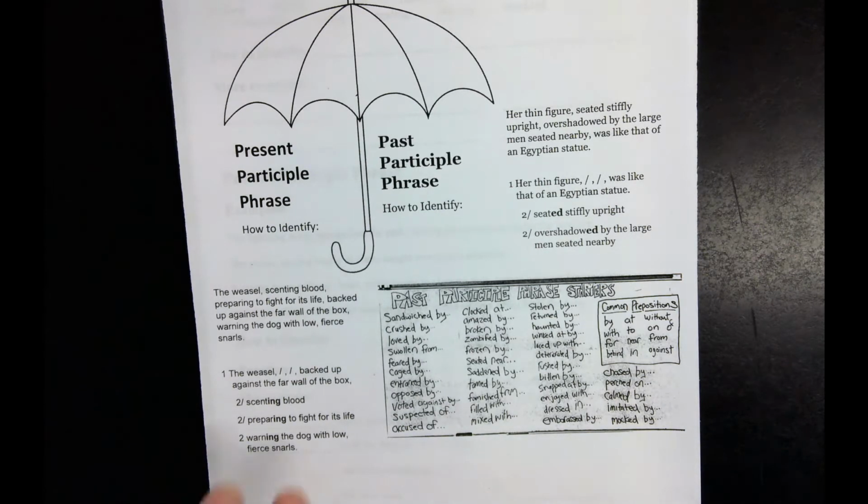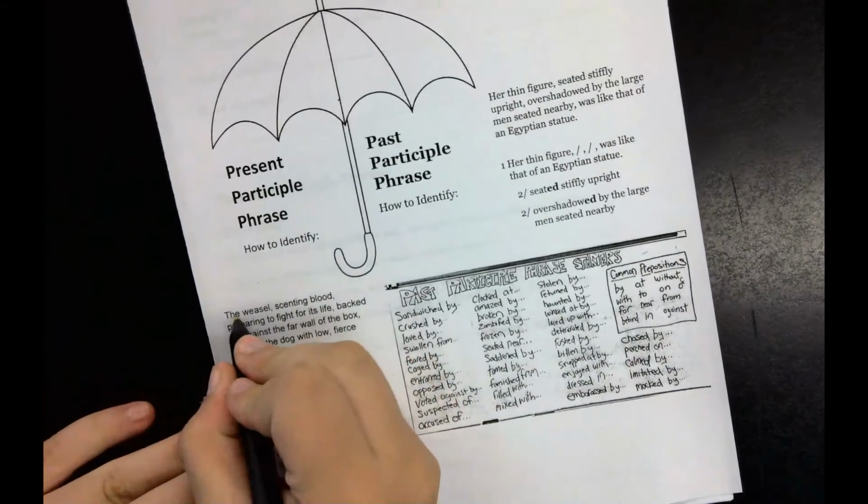We've been asked to underline the base clause, circle marks of punctuation, highlight free modifiers, and somebody recommended subjecting and verbing up the subject. Let's start right there, and we'll jump in right after that. Feel free to go at the same time if you like.